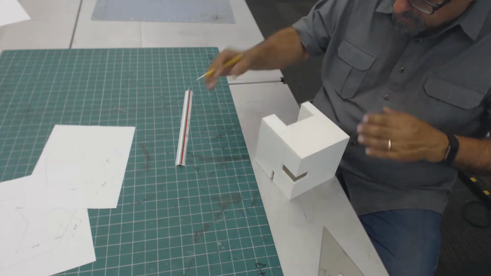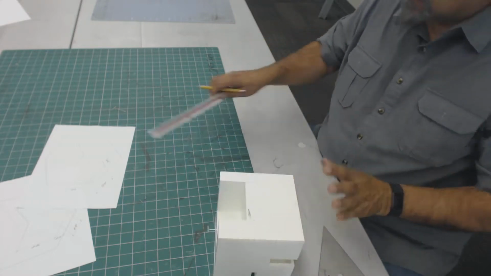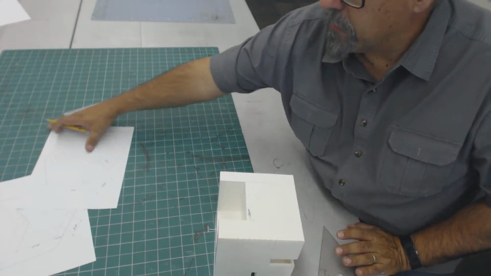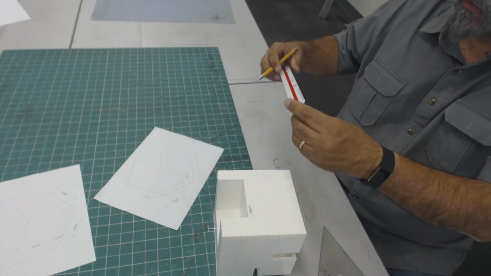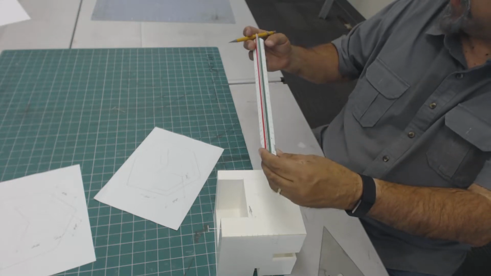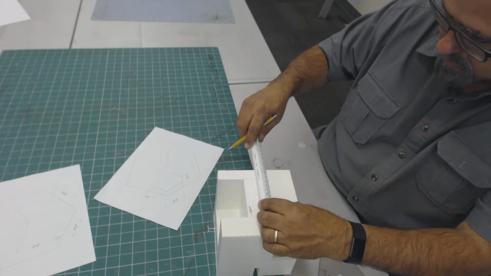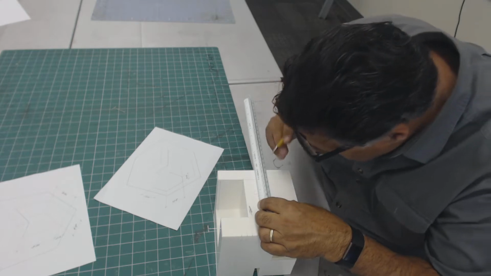Now my height is 8 feet. I'm reading that off of this drawing right here. So 8 feet at 1/4 of an inch to a foot, so I go back to quarter scale. It's right here, and I go up 8 feet.